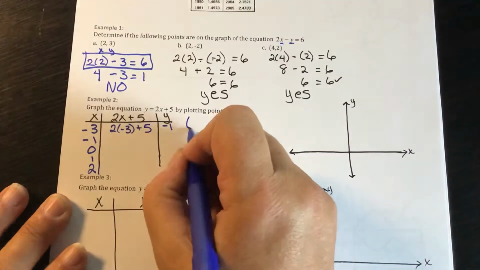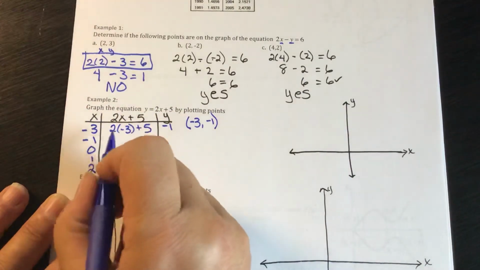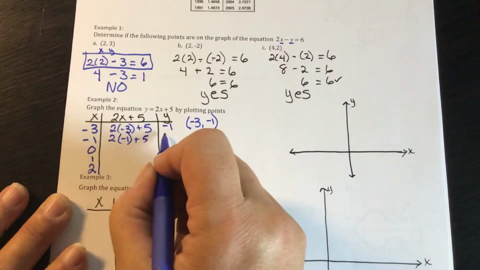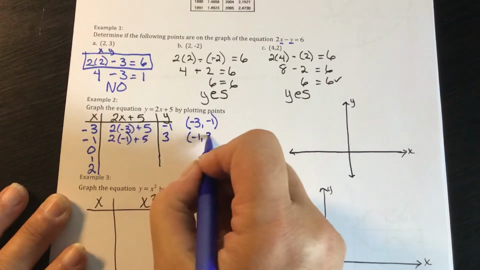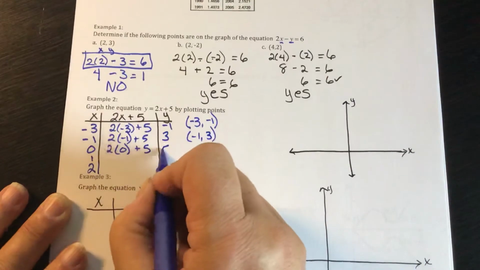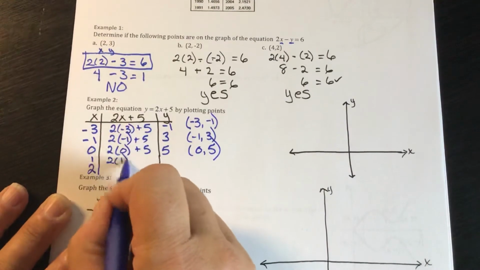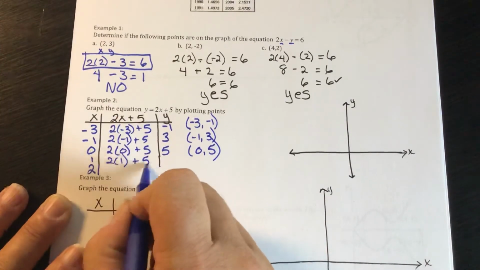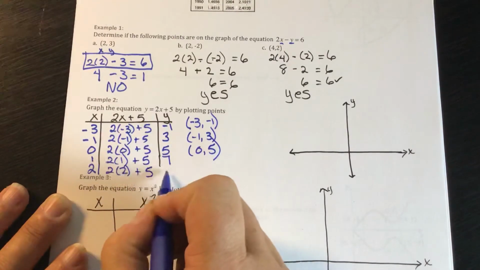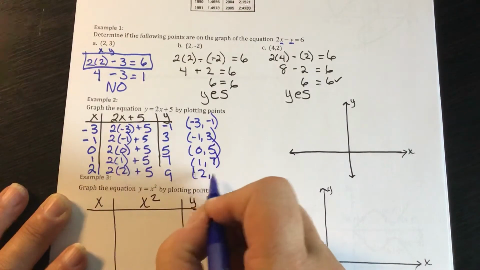So this represents the point -3 for x, -1 for y. Now I'm going to plug in -1. I have -2 plus 5 is 3. So this is the point -1, 3. 2 times 0 plus 5. 0 plus 5 is 5. 0, 5. 2 times 1 is 2. Plus 5 is 7. And 2 times 2 is 4. Plus 5 is 9. So this is 1, 7, and 2, 9.